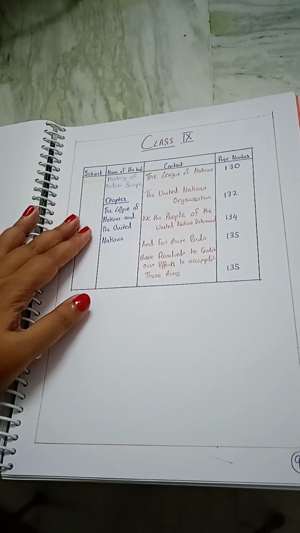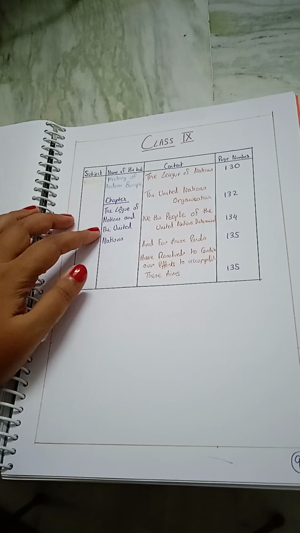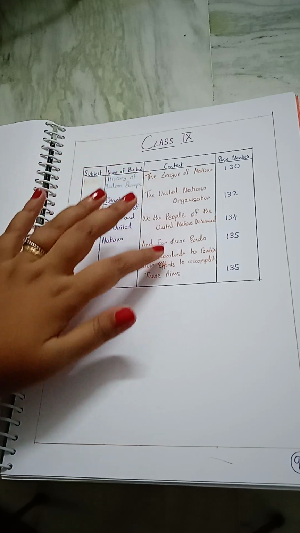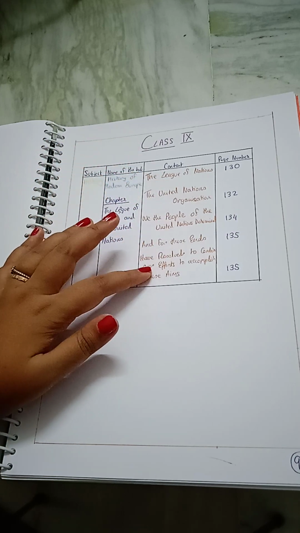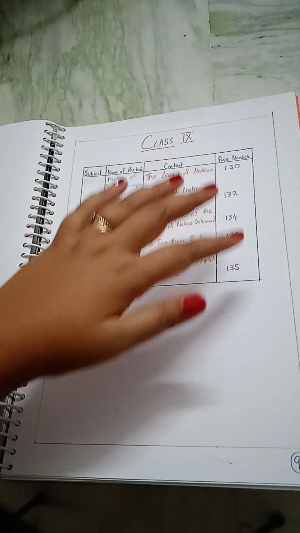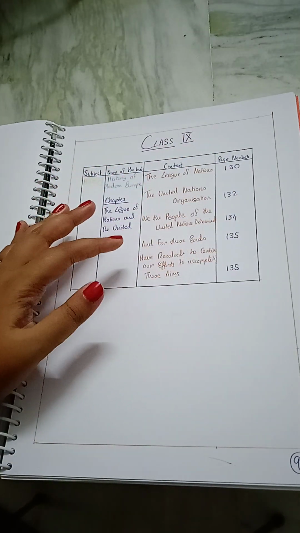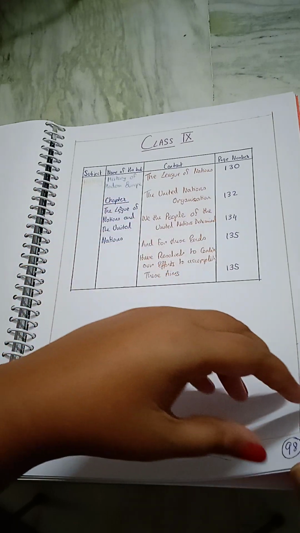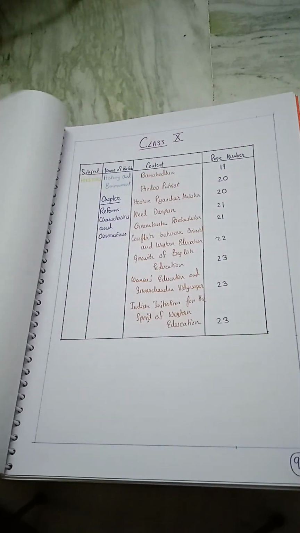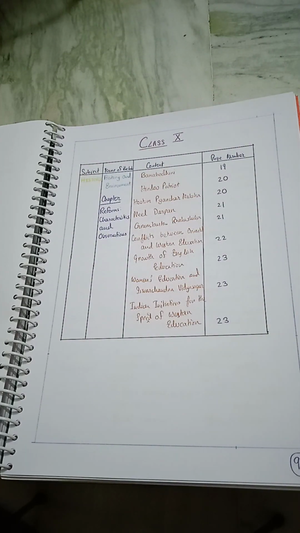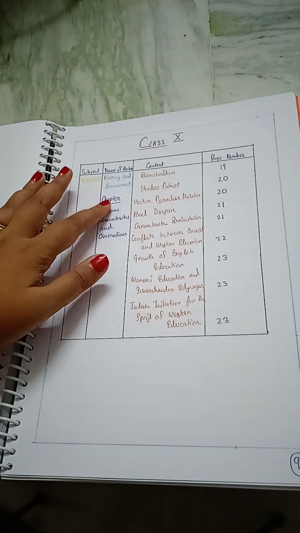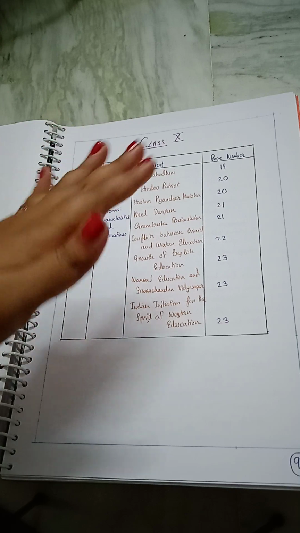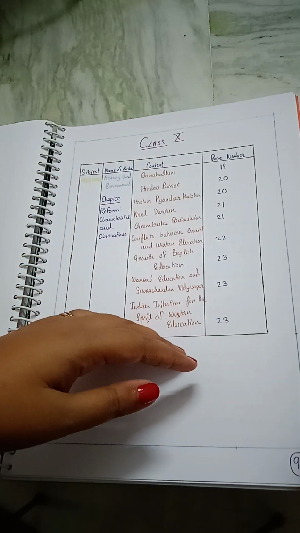One thing I also have to say in detail: the content of the chapter means the subunits of the chapter. Whichever page the subunit of the chapter is given on, I have given that page number. This content is not the book content but the chapter subunits. In the same way, this has also been done: the subject name, the name of the book, then the chapter and the content of the chapter. Here you can see I have taken class 10, and accordingly the page number.